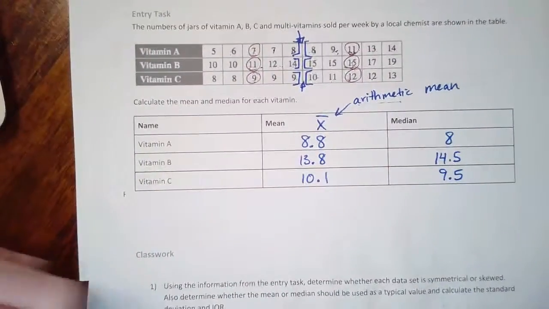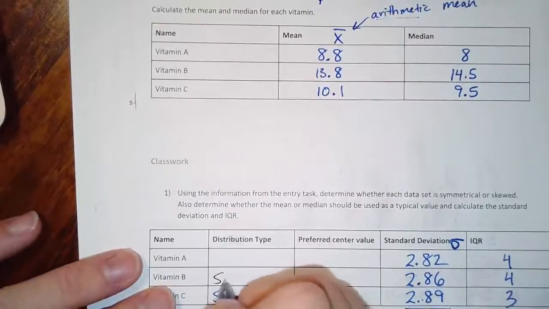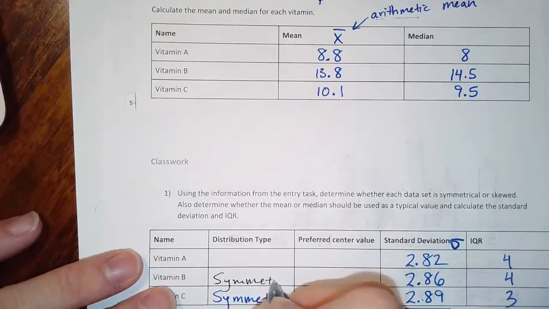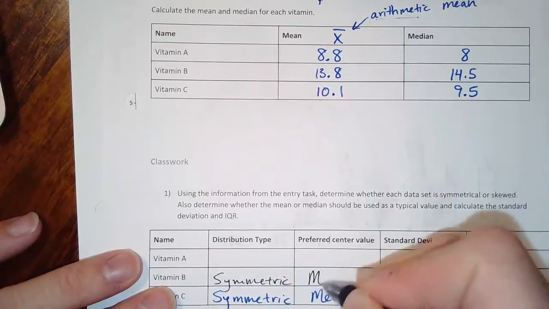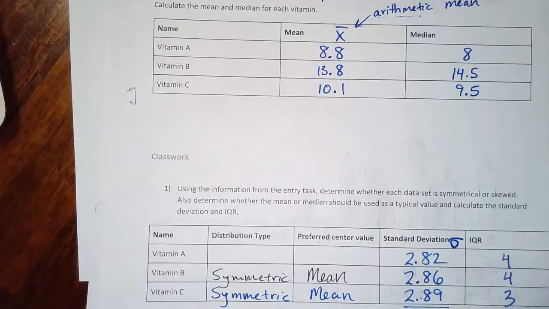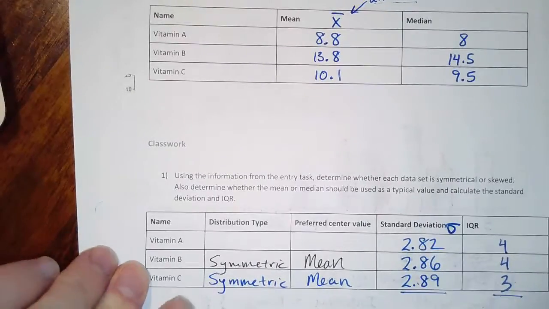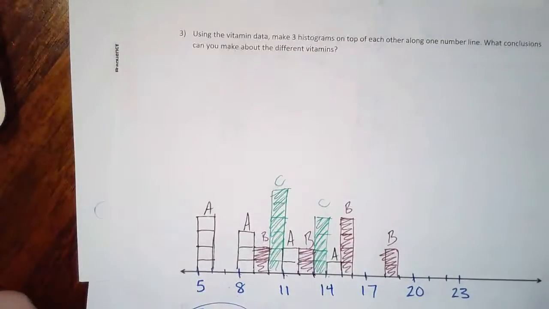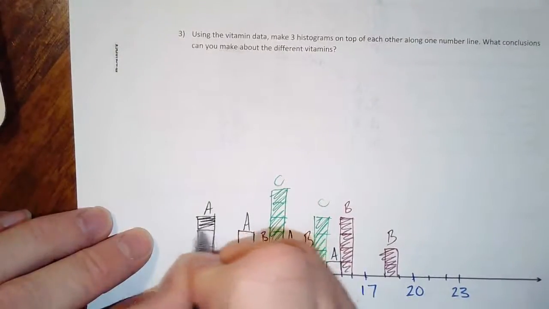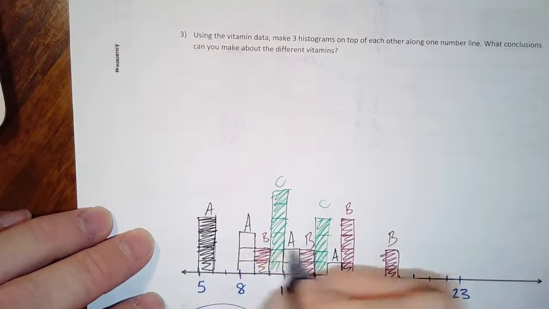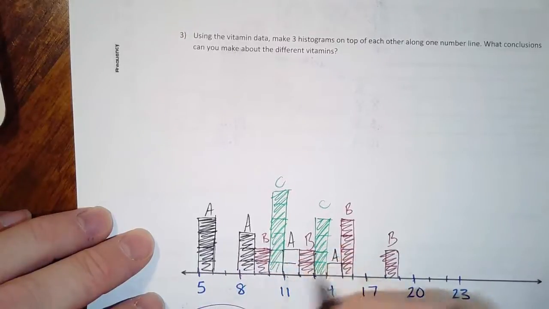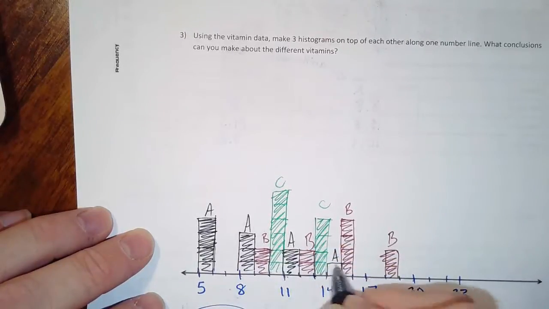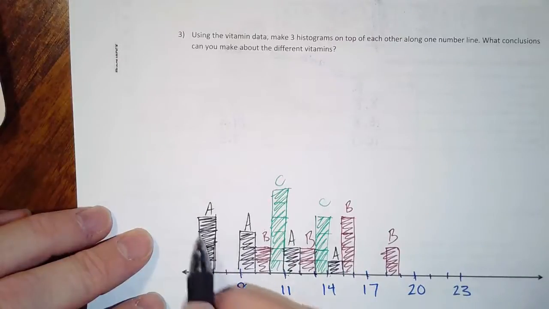A has a histogram that looks roughly like this. Tall, shorter, and therefore there's a skewed to the right nature, and because it's skewed, I'm going to put R for right, median is the best measure of center.